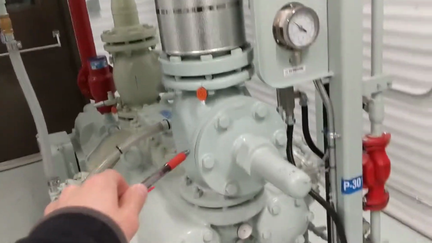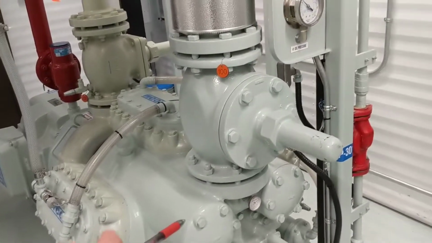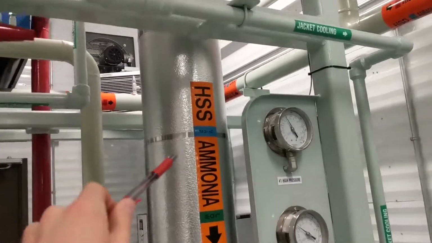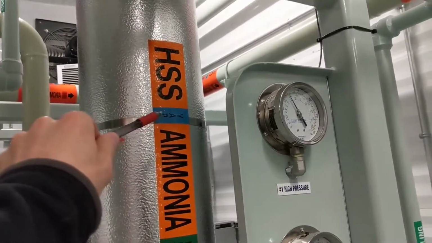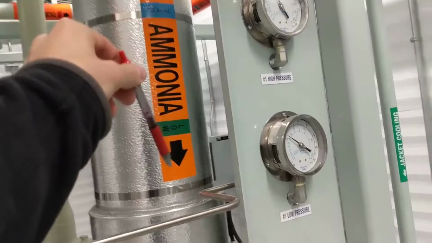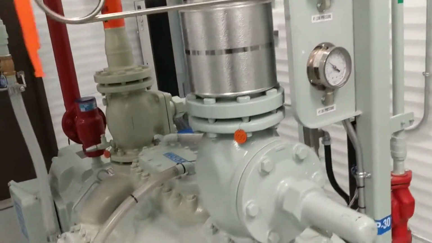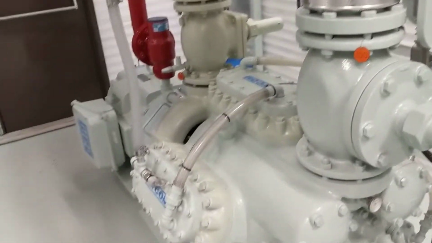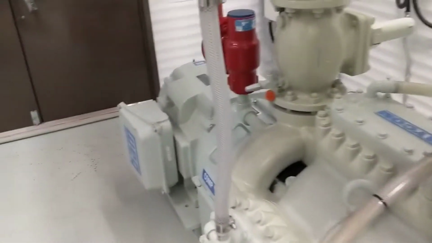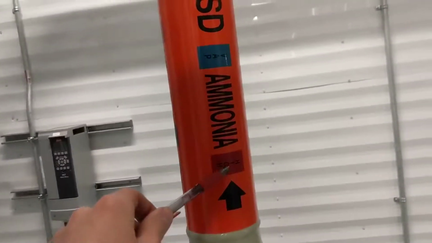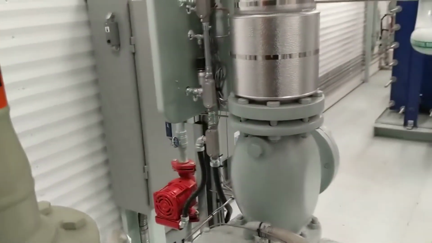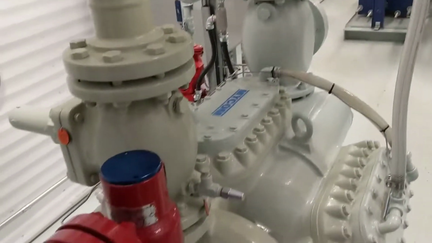The compressors take that ammonia that is coming in as a low pressure vapor, and you can see from the arrow it's flowing this way as the compressors suck in the ammonia at low pressure. They're compressing it and they're discharging it through here at high pressure as a vapor. So it comes in as a low pressure vapor and it exits as a high pressure vapor.